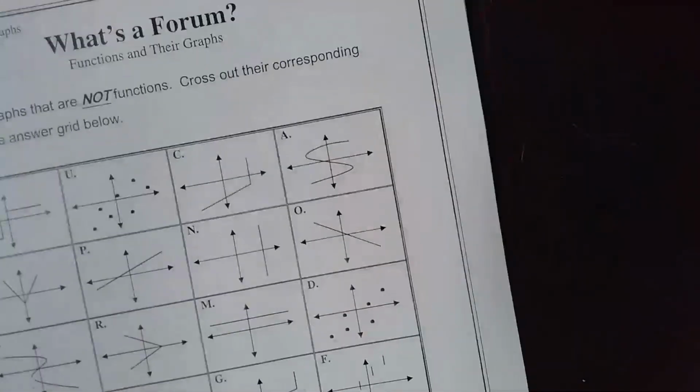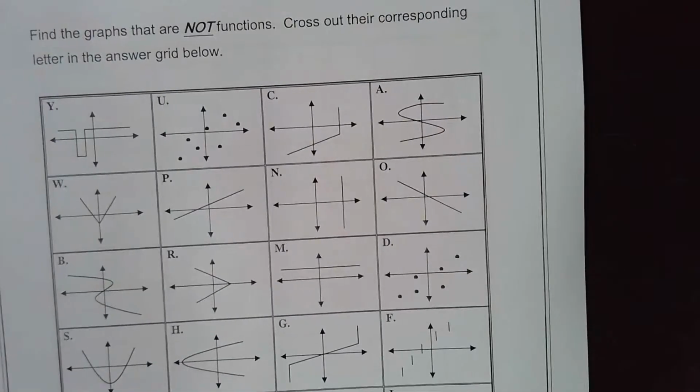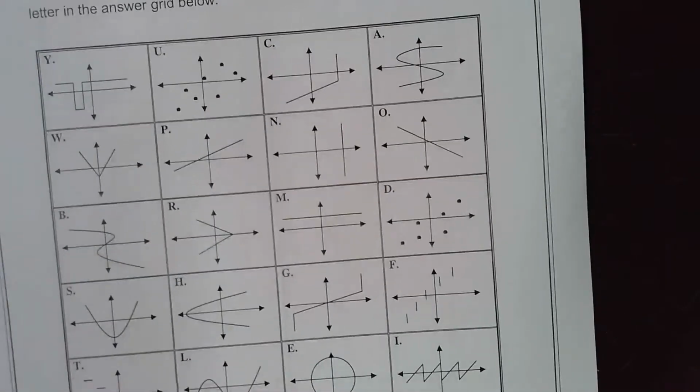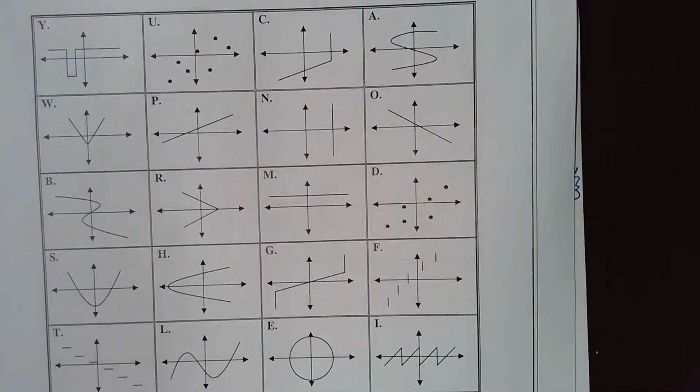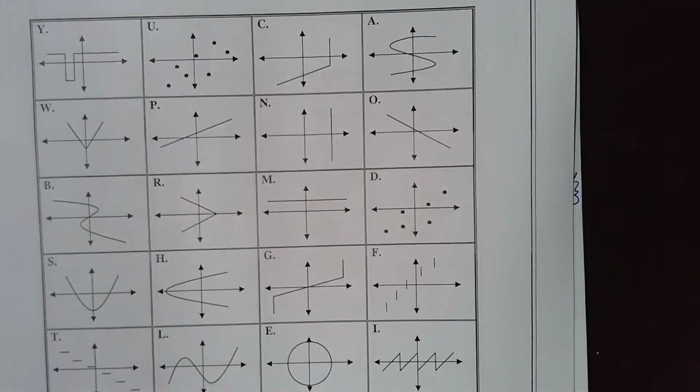Moving along here. I'm going to skip a page and go to this one. Let's see what you know for function or not a function. For every problem on here that is not a function, I want you to circle the letter that is not a function.